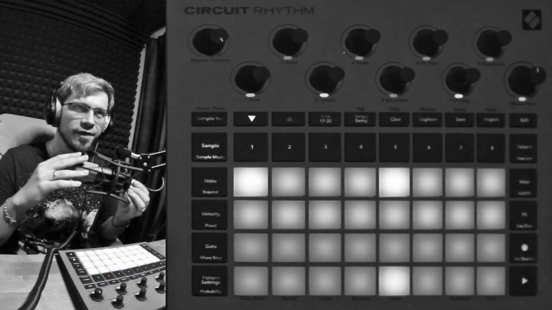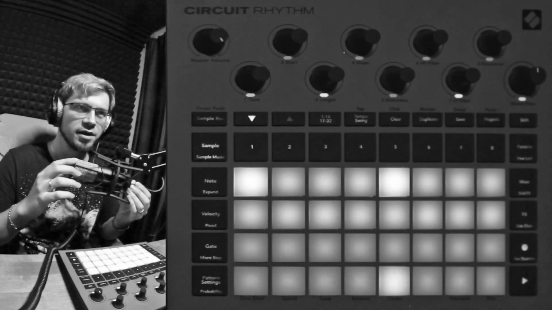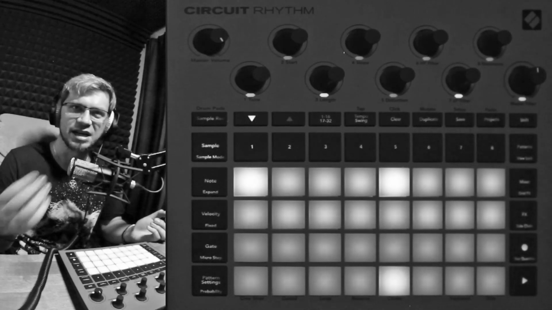What's wrong with this preamplifier? It's trying to die today.